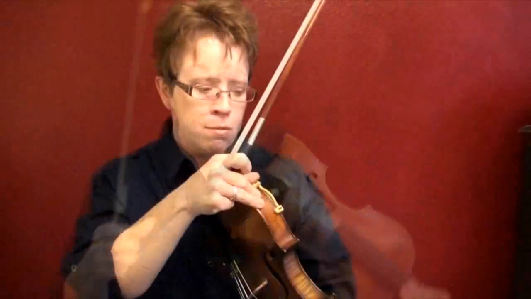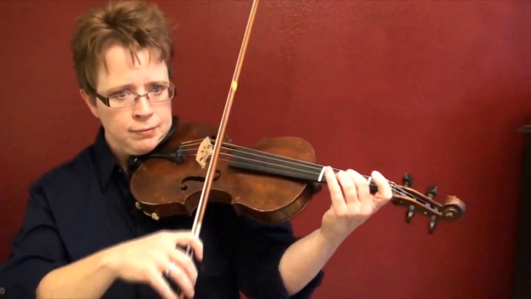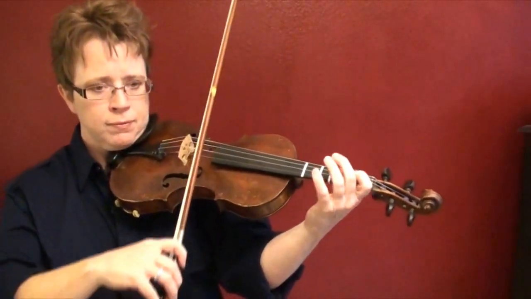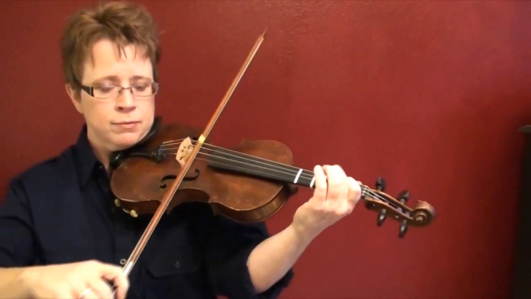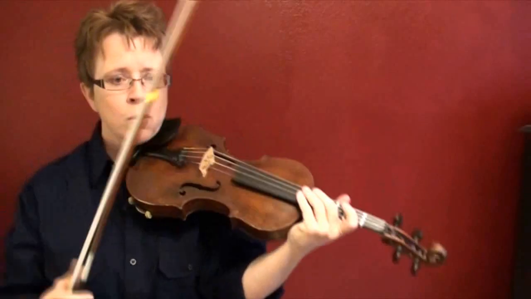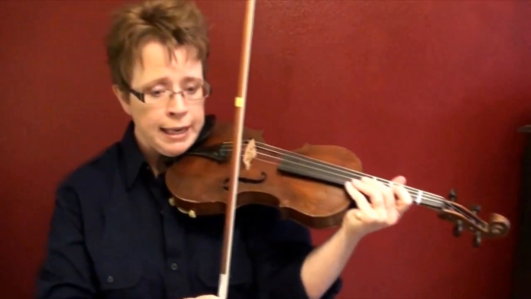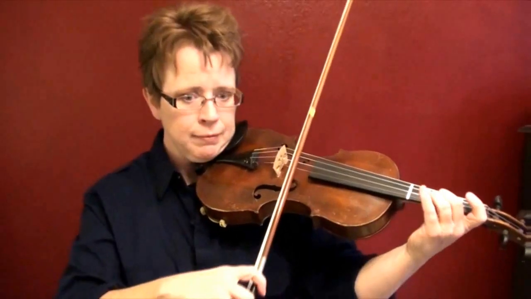For example, this traditionally is played with straight eighth notes. Okay, what if you added a little bit of the Scottish snap or a dotted 16th note rhythm? That would sound like this. Now, I wouldn't do it in all these places, but it's really cool if you throw it in here and there.